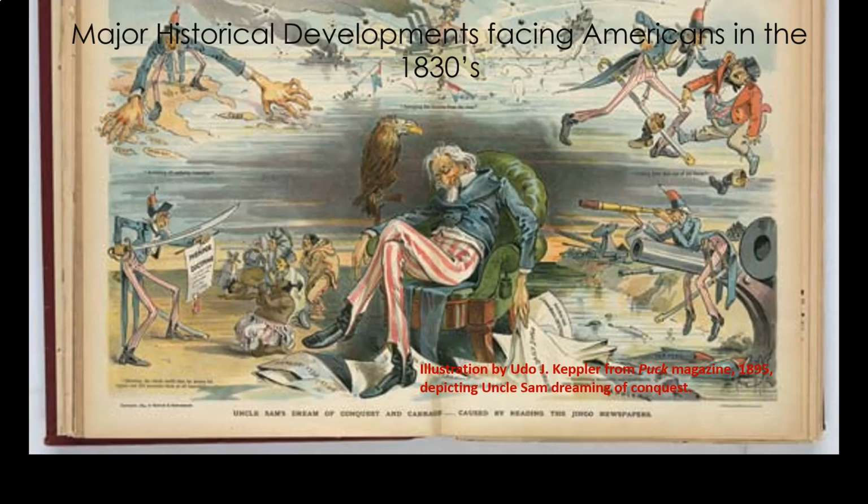The 1830s is a decade in American history that gives us a preview of what is coming next. In this image that you see here, an illustration by Udo J. Keppler from 1895, you can see Uncle Sam dreaming of conquest.